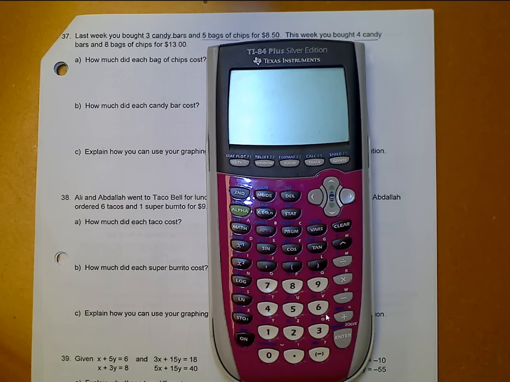Number 37. Last week you bought 3 candy bars and 5 bags of chips for $8.50. This week you bought 4 candy bars and 8 bags of chips for $13. How much did each bag of chips cost? How much did each candy bar cost? And explain how you use your graphing calculator to check the reasonableness of your answer.